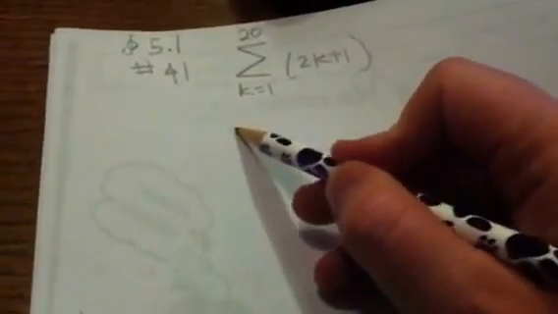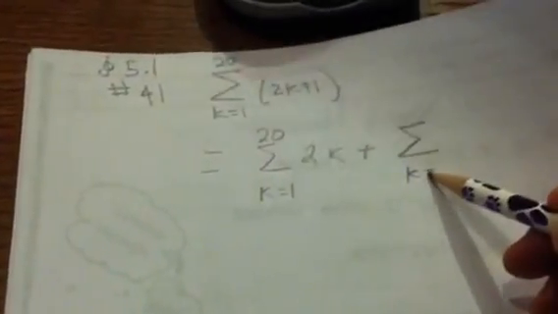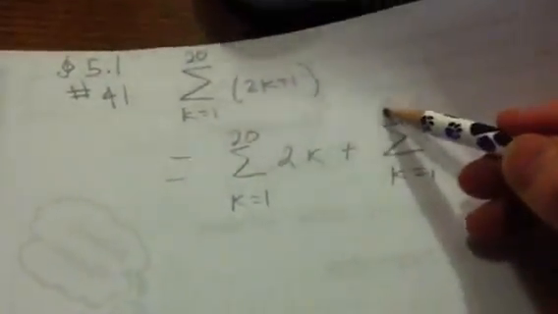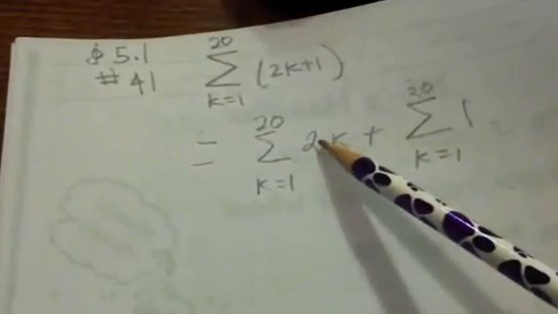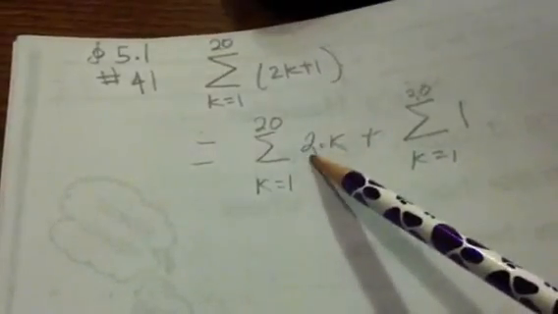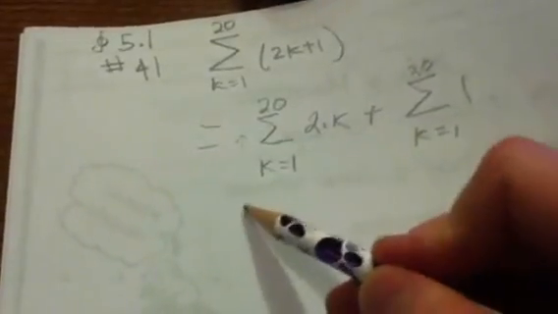So we can say that this is equal to the sum of k equals 1 to 20 of the first term, 2k, plus the sum from k equals 1 to 20 of the constant 1. Okay, this one can be further broken up because you have a constant multiple, which means we can pull this outside through laws of linearity as well.